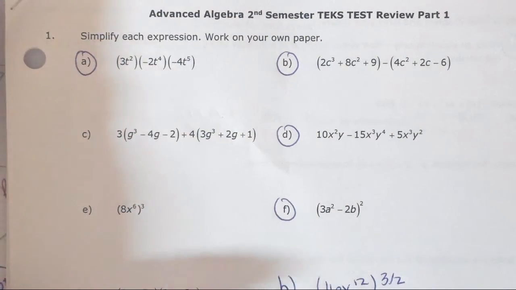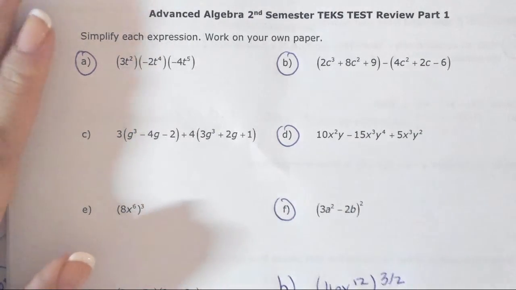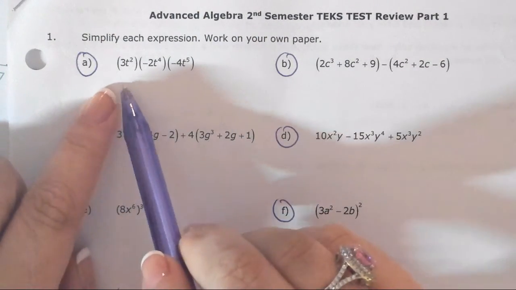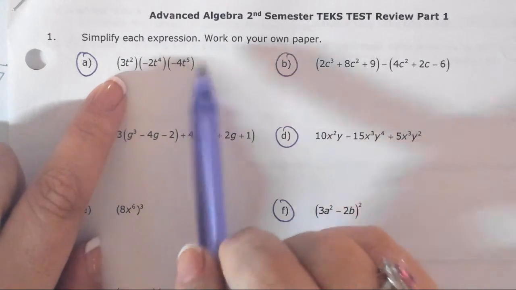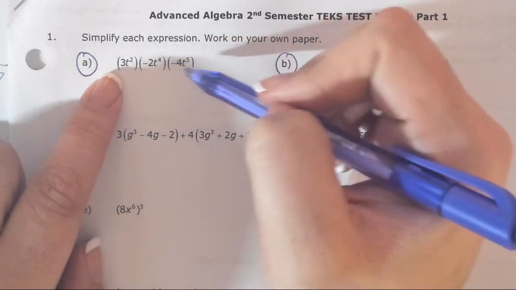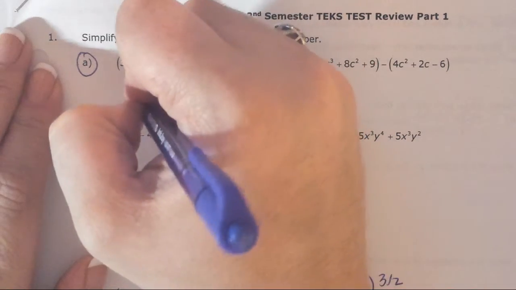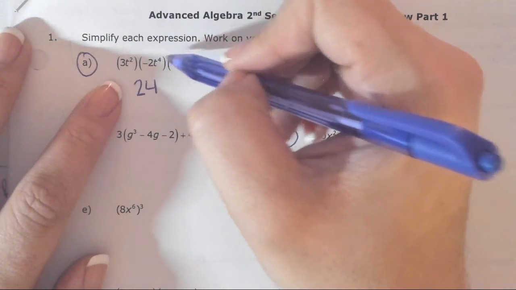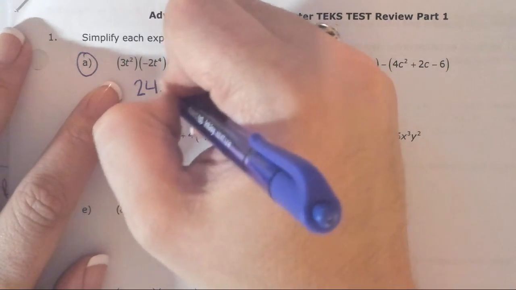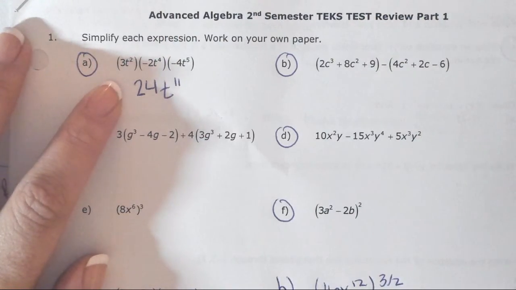Okay, so we're going to go through some of the questions for Petites Test Part 1 tomorrow. So remember, when we are multiplying things with exponents, we multiply the big numbers and add the small ones. So when we multiply 3 times negative 2 times negative 4, we get a positive 24. And when we add 2, 4, and 5 together, we get t to the 11th.